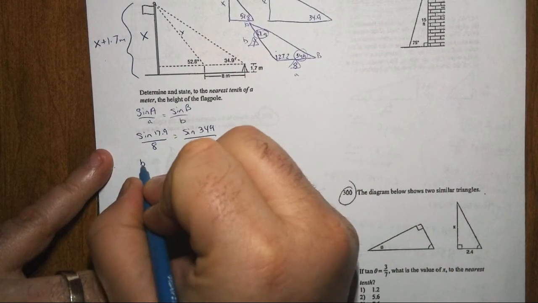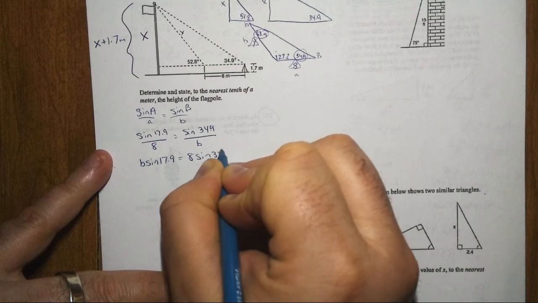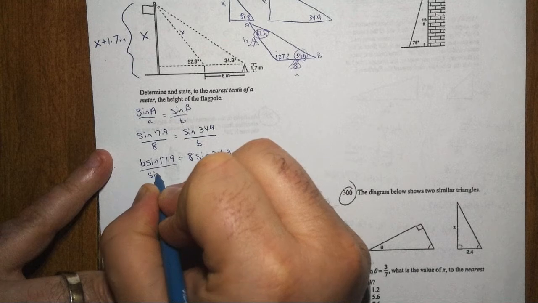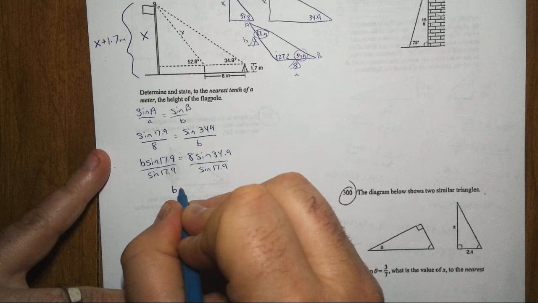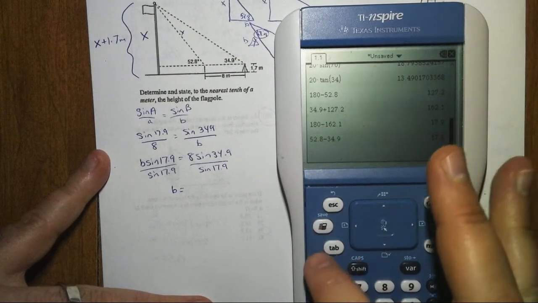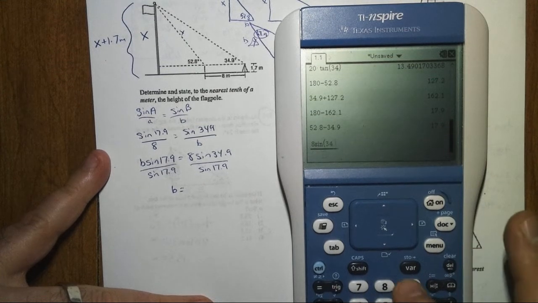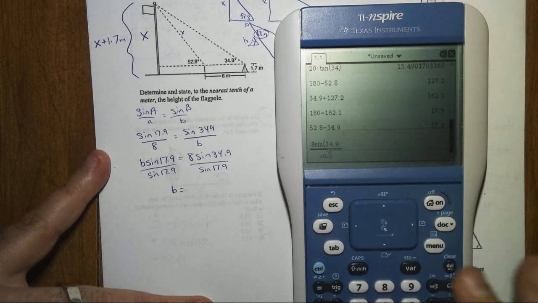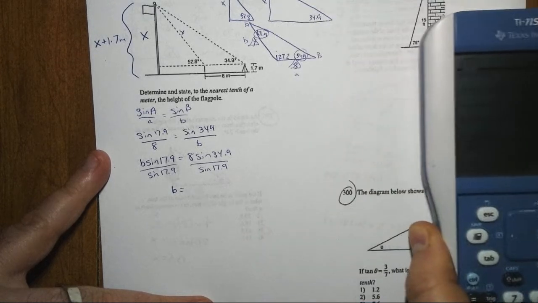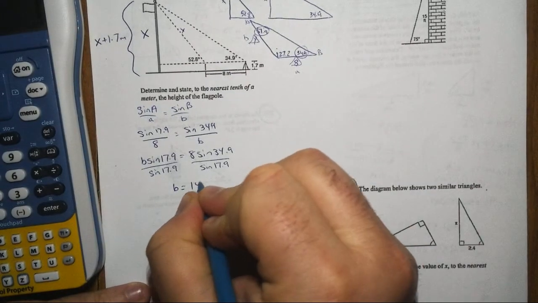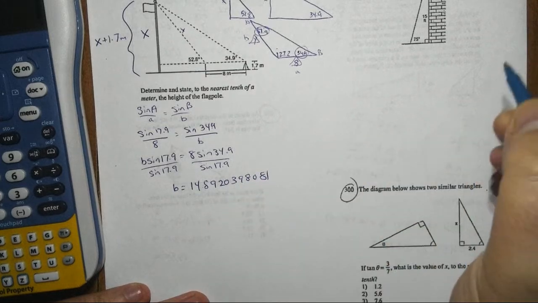Cross multiply. B times the sine of 17.9 is equal to 8 times the sine of 34.9. We can divide out by the sine of 17.9. And then B is equal to, now I'm going to grab control divide for the fraction. I'm going to do 8 sine 34.9 on the top, and then sine of 17.9 on the bottom. And I end up getting that guy. So that's what B is equal to. So this is 14.8920398081. And that's what this is.